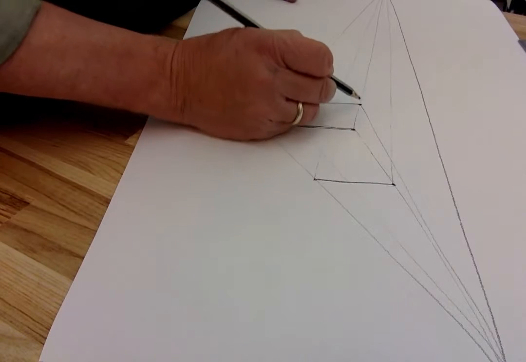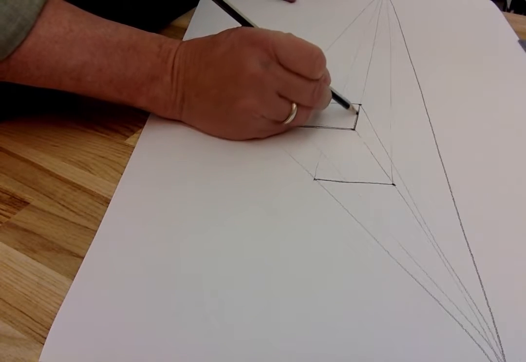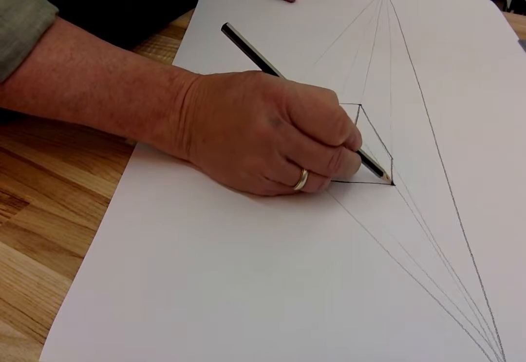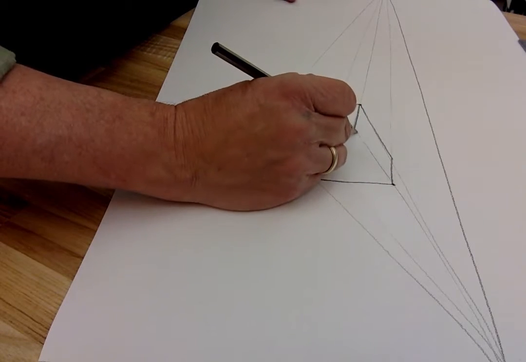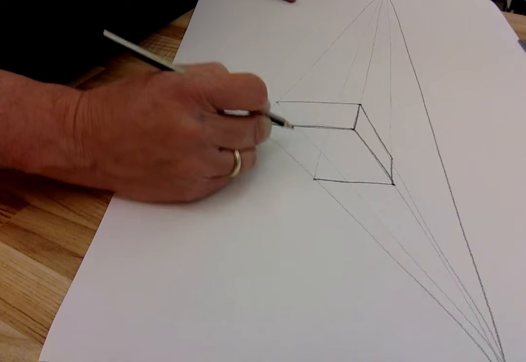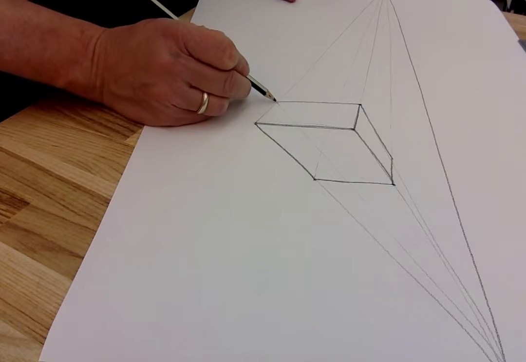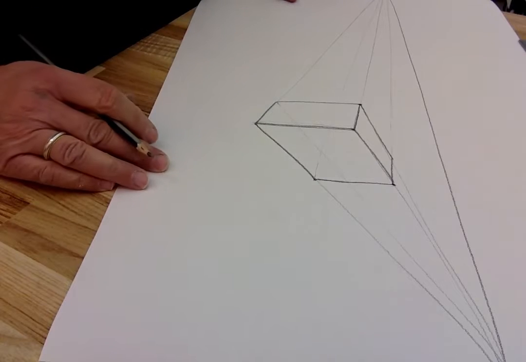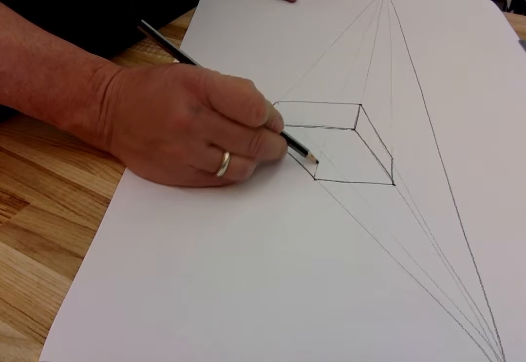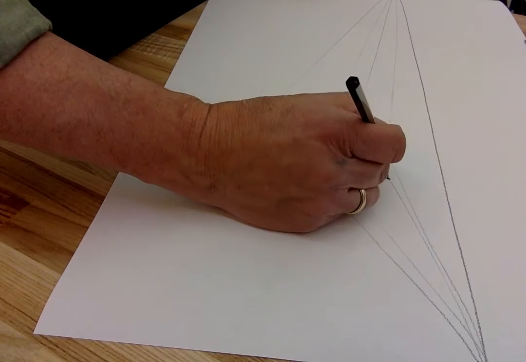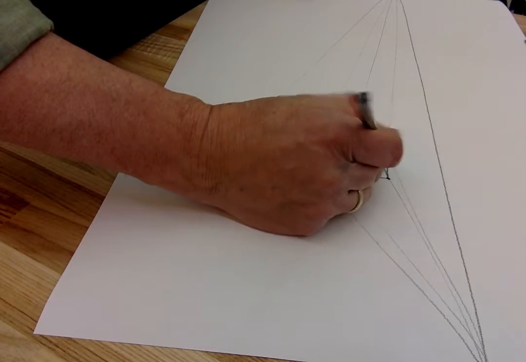And now I know I want this line. I'm going to darken these. I want this line. I want this line. I want this line. I want that line. So if we're going to make this a bookcase, I'm going to save these lines that would be visible here. I forgot to connect that back corner with a vertical.